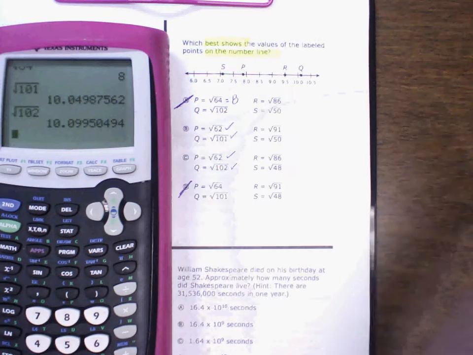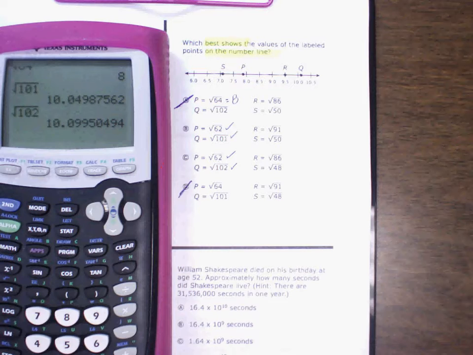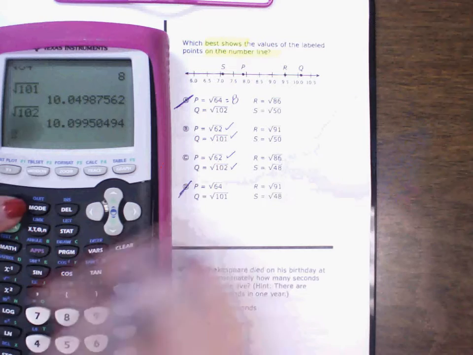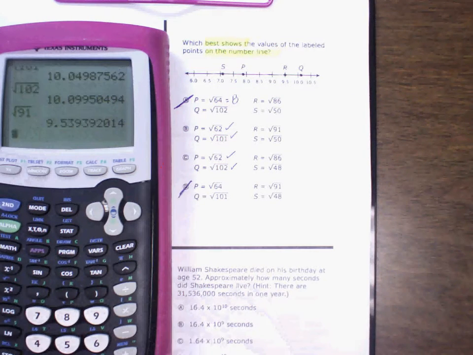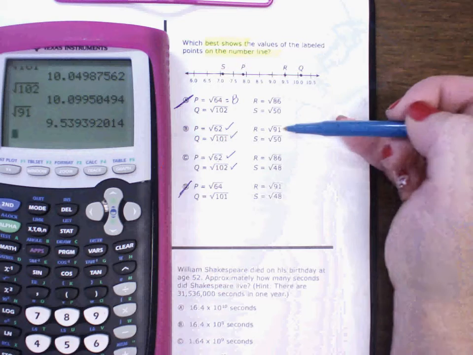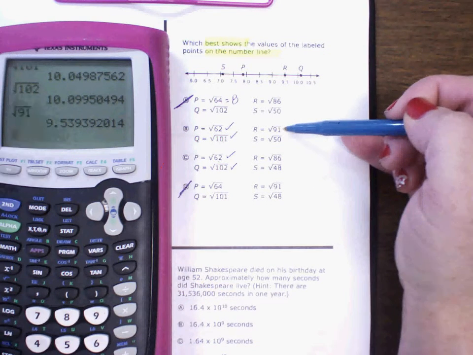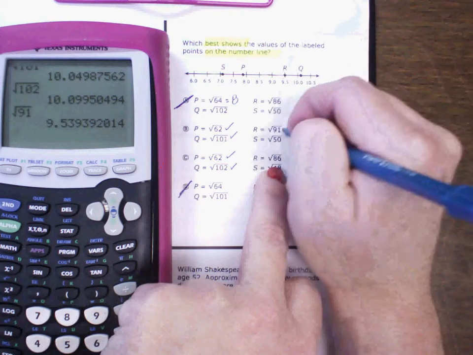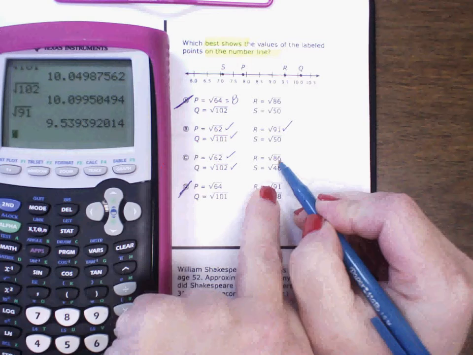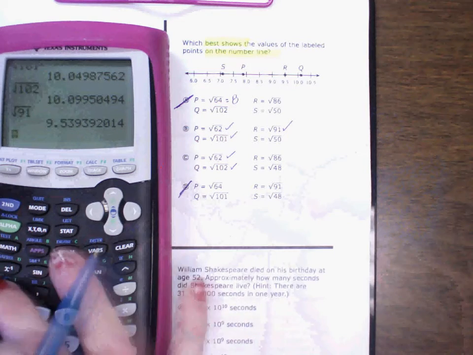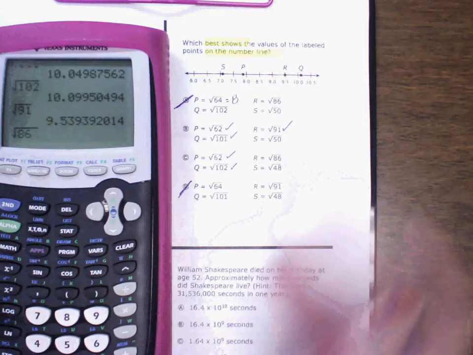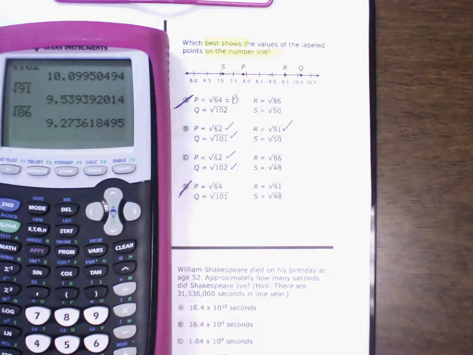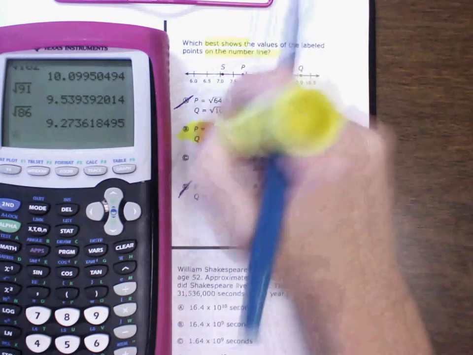So let's do 91 and 86 to figure out R. Square root of 91 is 9.5. Do I have any 9.5s? Yes, I do. So this is correct, which means that one might not be. I'm going to double check the square root of 86. 9.2. There's nothing on 9.2, correct? So the correct answer was B. All right, next one.